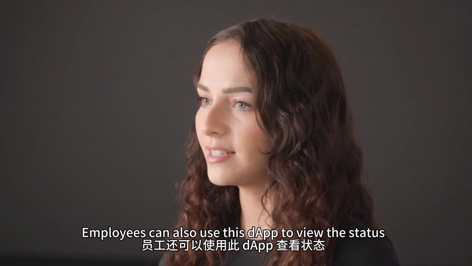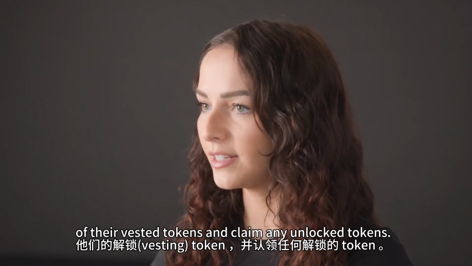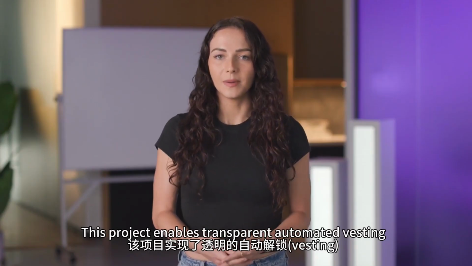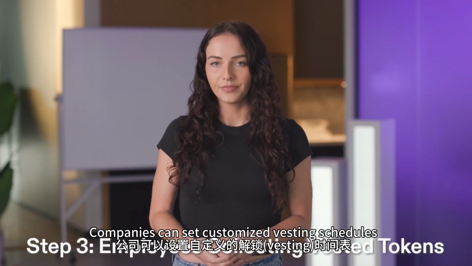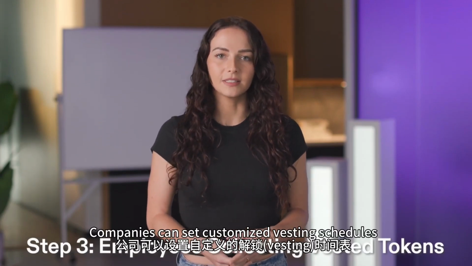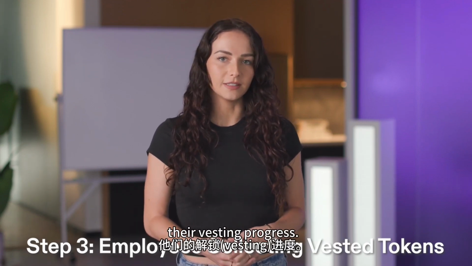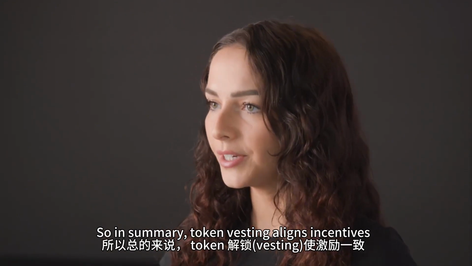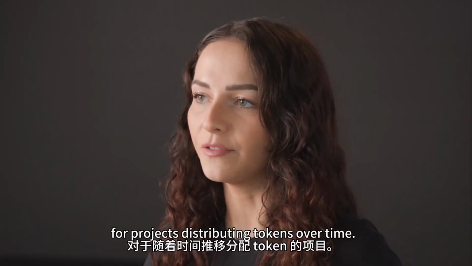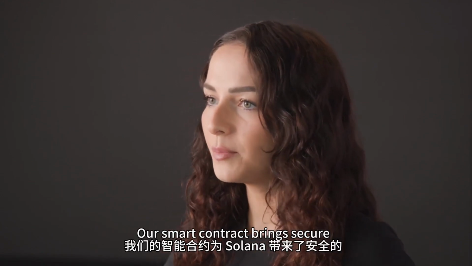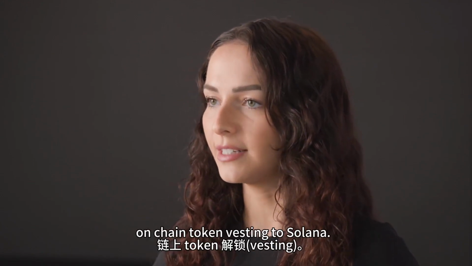Employees can also use this DApp to view the status of their vested tokens and claim any unlocked tokens. This project enables transparent, automated vesting on Solana. Companies can set customized vesting schedules for any SPL tokens, and employees can clearly track their vesting progress. So in summary, token vesting aligns incentives for projects distributing tokens over time. Our smart contract brings secure on-chain token vesting to Solana.